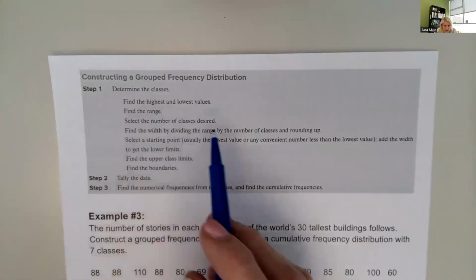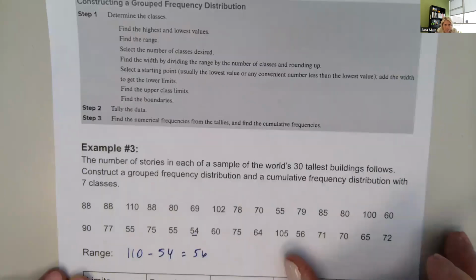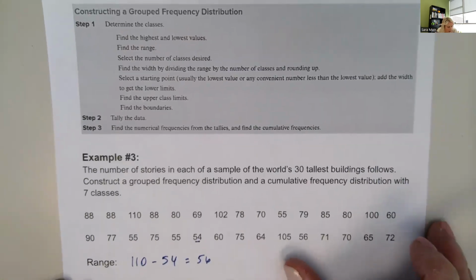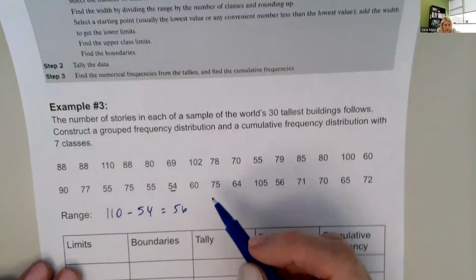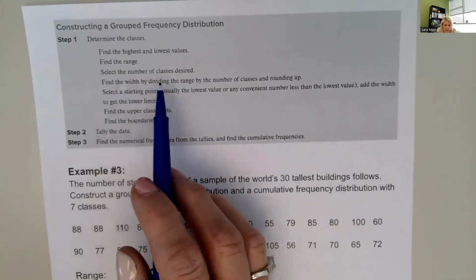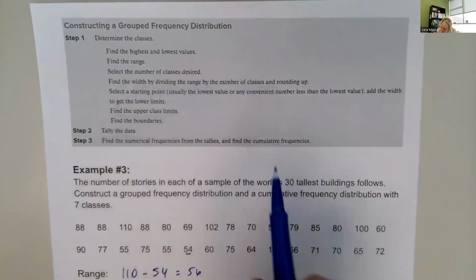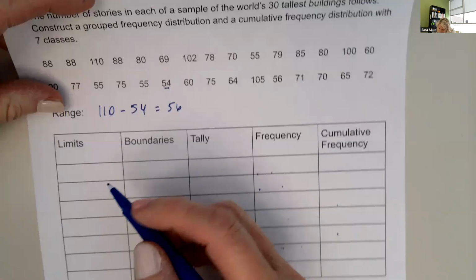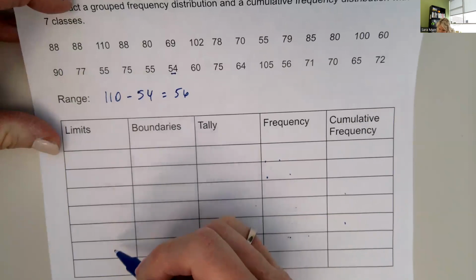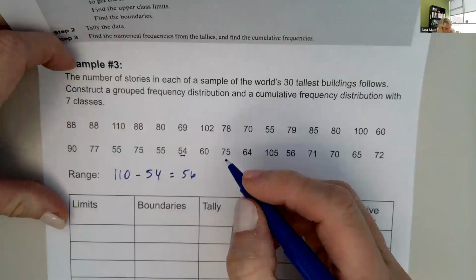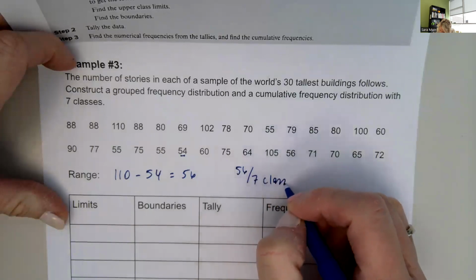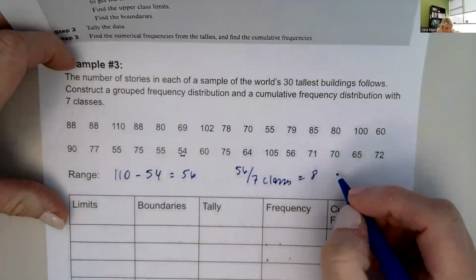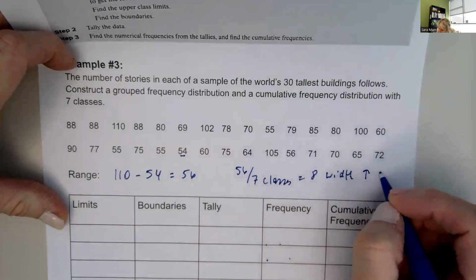Then select the number of classes desired. Usually 5 to 7 classes is good. And then you're going to find the width by dividing the range by the number of classes. So I've chosen to do 7 classes. I'm going to take 56 divided by 7 classes equals 8 for my width, and I'm going to round up to 9.